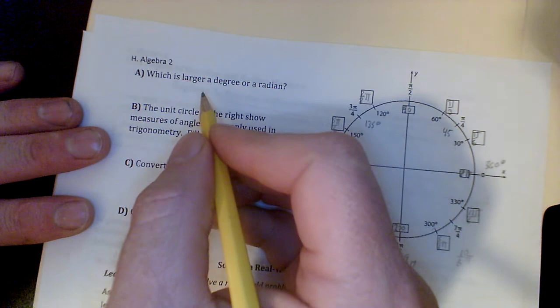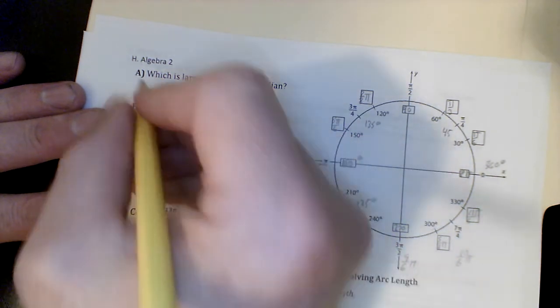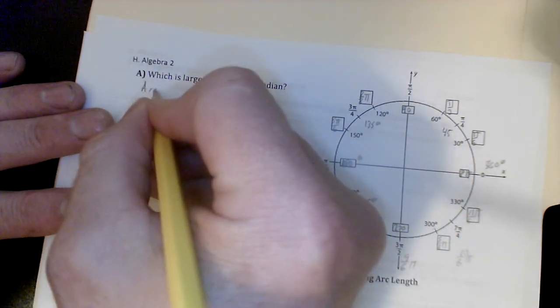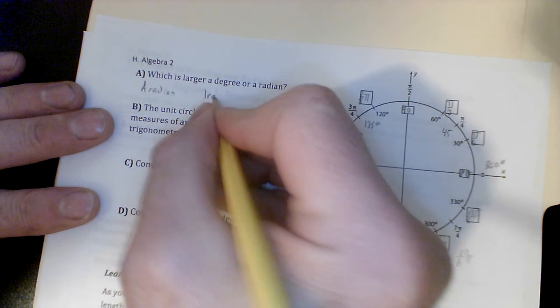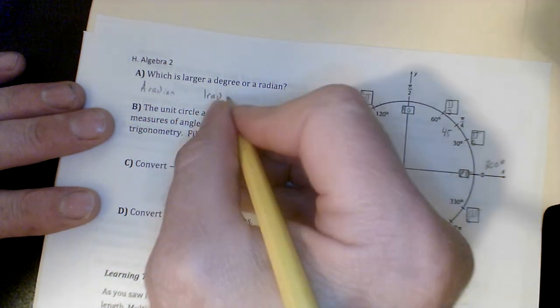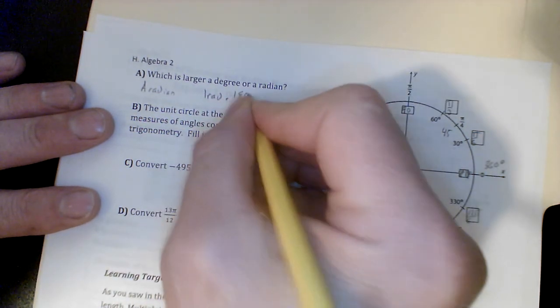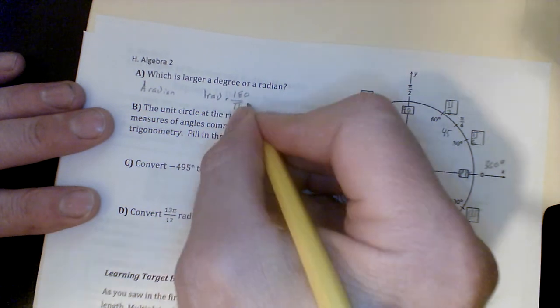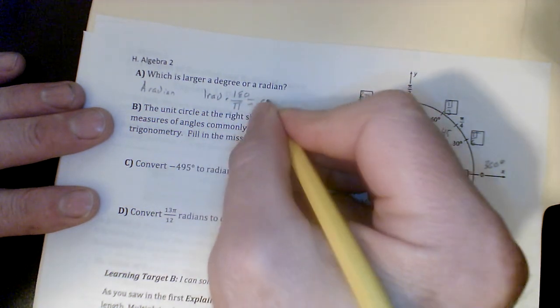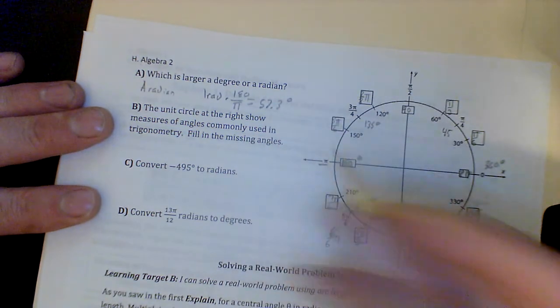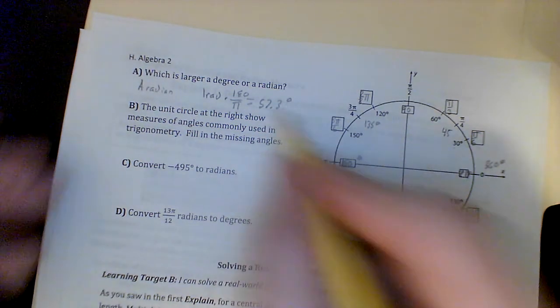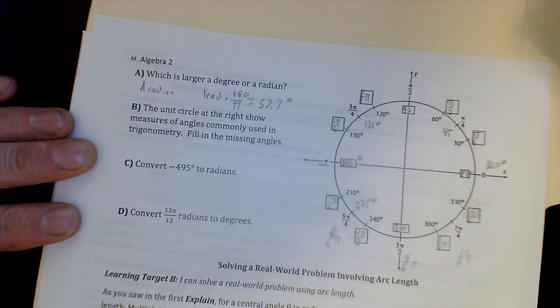So I'm going to come over here. This says, which is larger, a degree or a radian? Well, I think it's a radian, and I'll try to prove it to you. If I take 1 radian and change it into degrees, remember, to change it we multiply by 180 and divide by pi, which if I use my math, I get 1 radian is about 57.3 degrees. So it's actually a lot bigger. A radian is 57 times bigger than a degree.